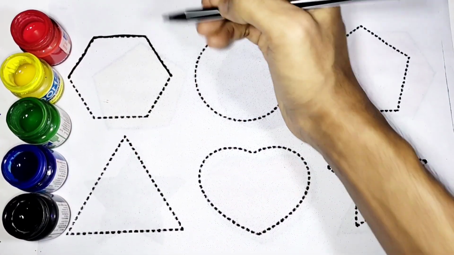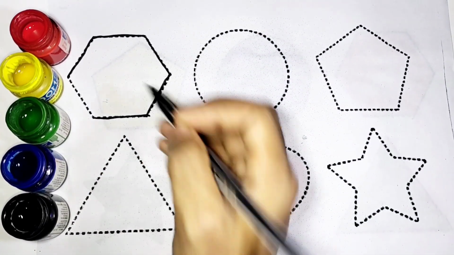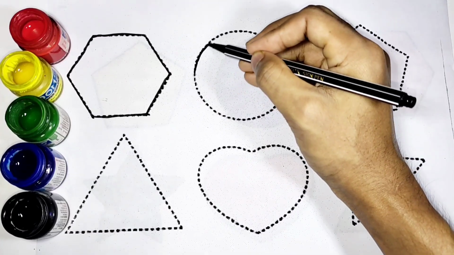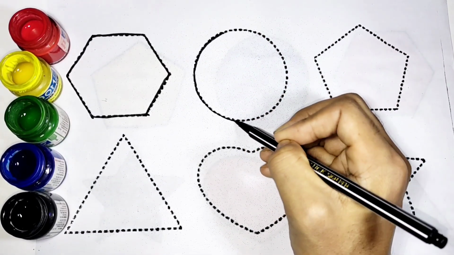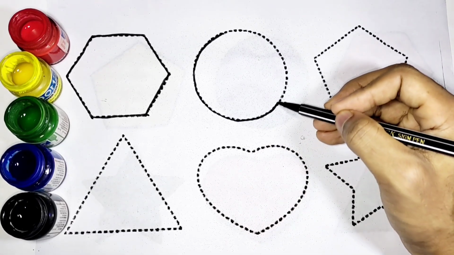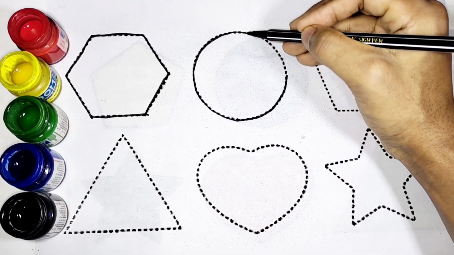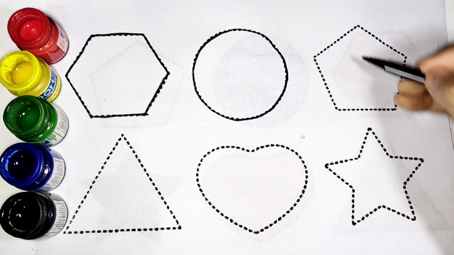Now we draw the shape of hexagon. The next one is circle. The shape of circle. Now we draw the shape of circle. Today we color 2D shapes.